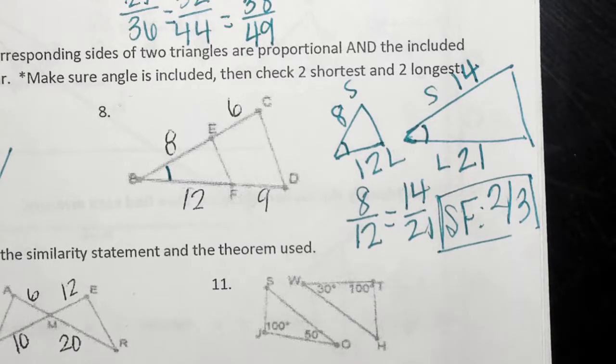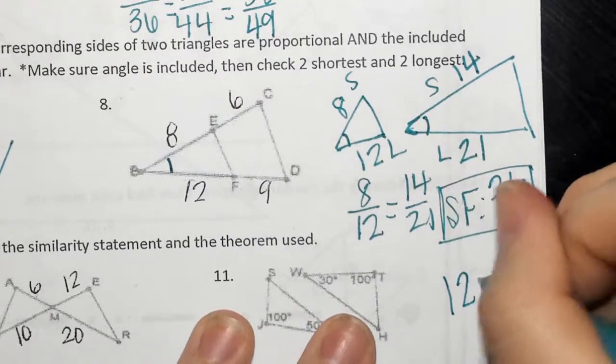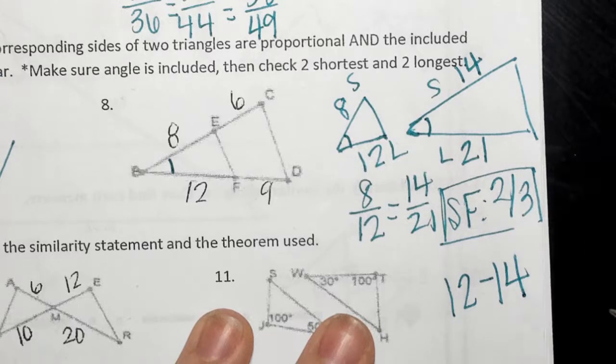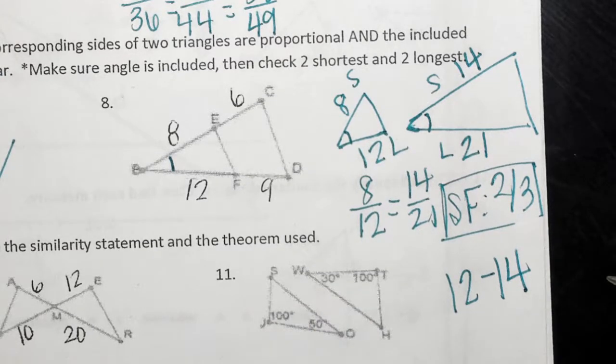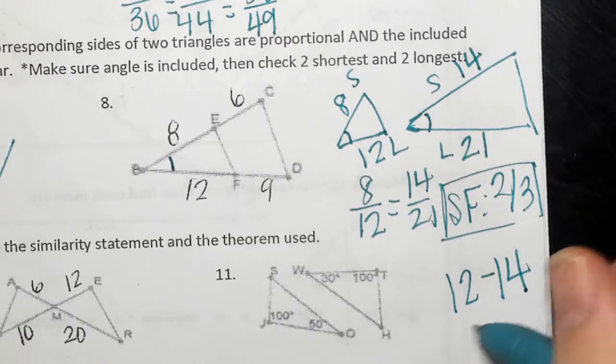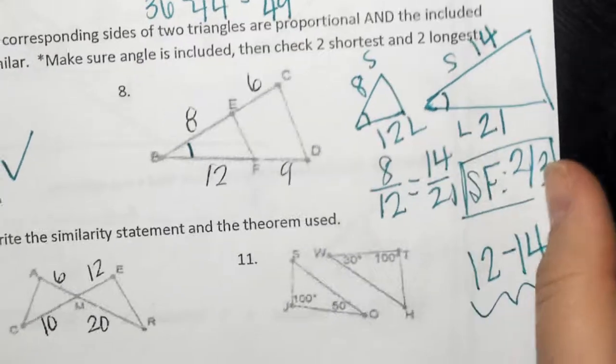All right, what I would love to see you do is to finish 12 through 14. 12 through 14, we still have about 5-ish minutes. So finish 12 through 14 and also finish your math workshops, okay?